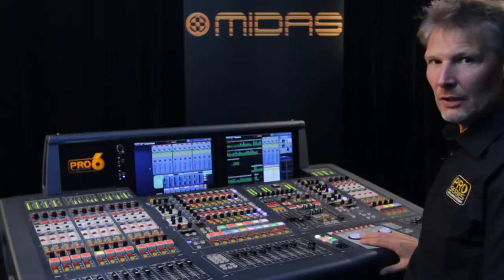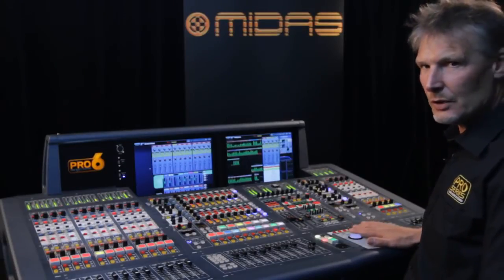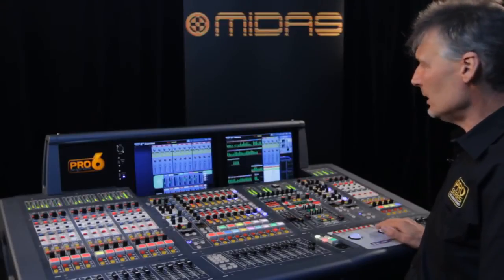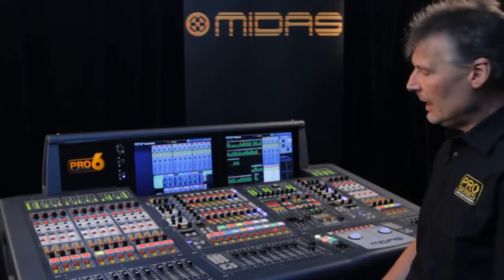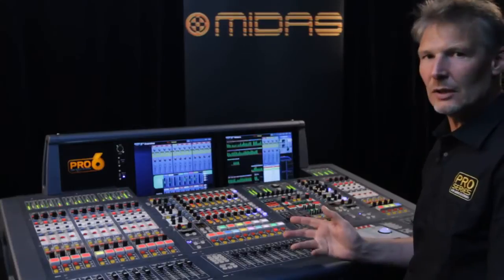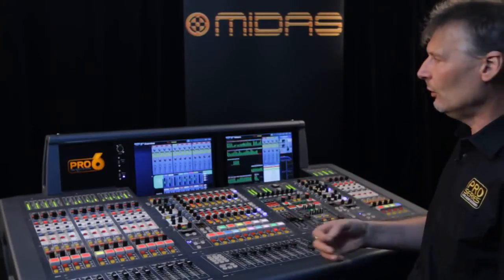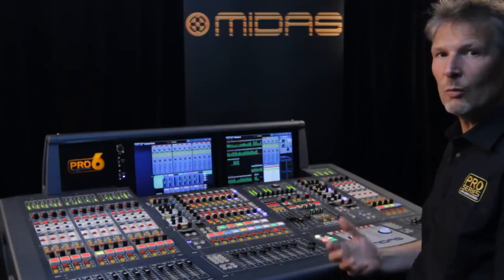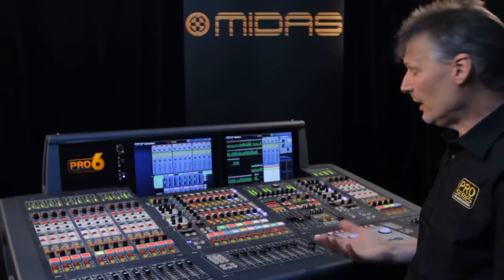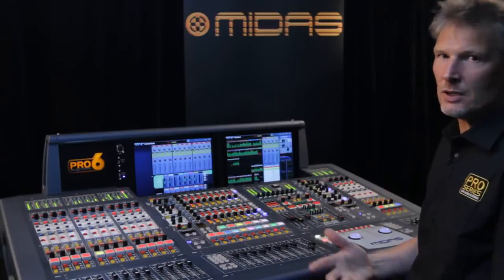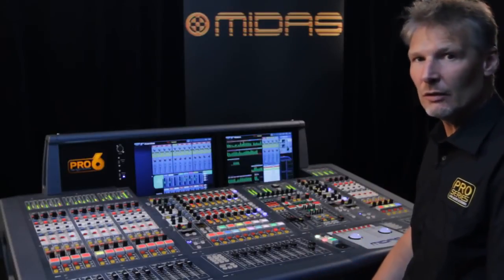Nearest to me on this area of the console, we have dual redundant trackballs. These operate the pointing devices on the left and right screens. Hopefully, if you're mixing on the console, you should never have to touch these. You'll find a hardware control for every function you need to perform while you're mixing. The trackballs should only be used for patching, routing, assigning, and actually setting the console up.